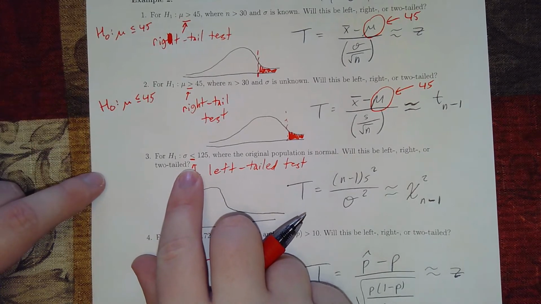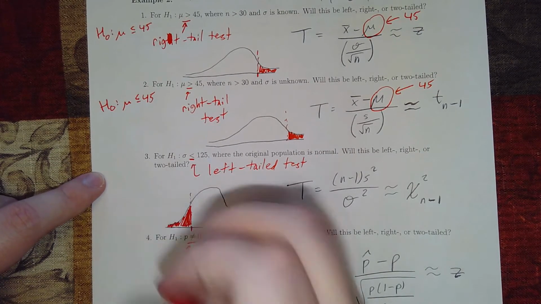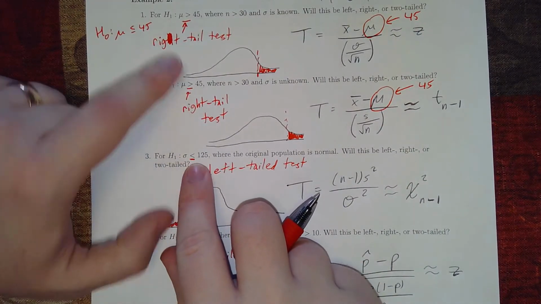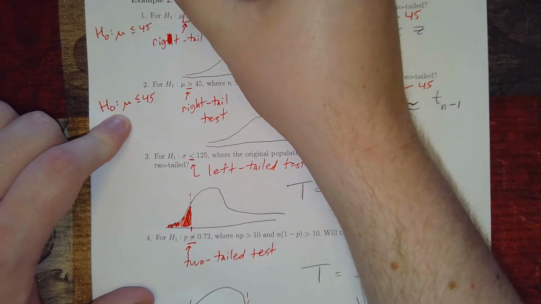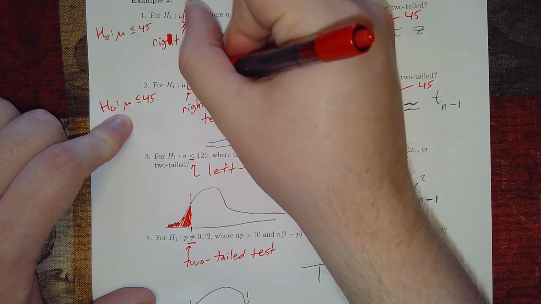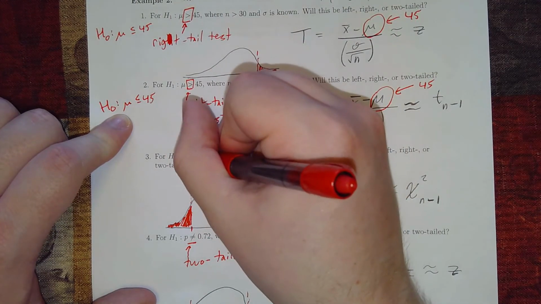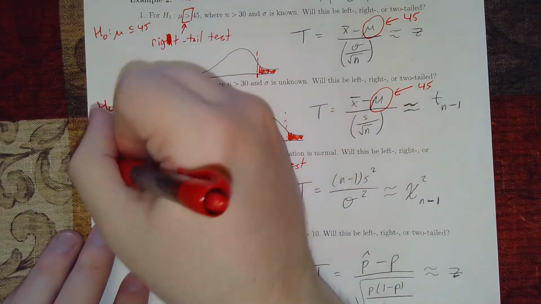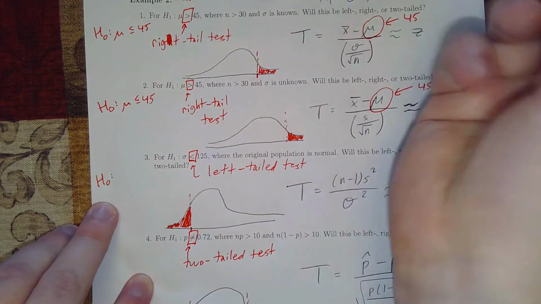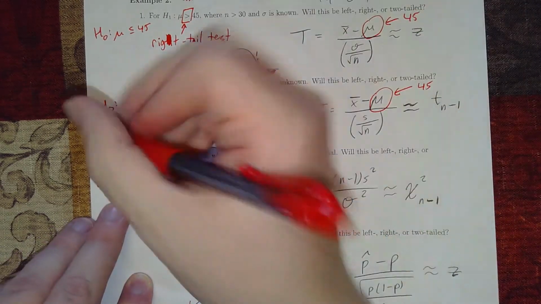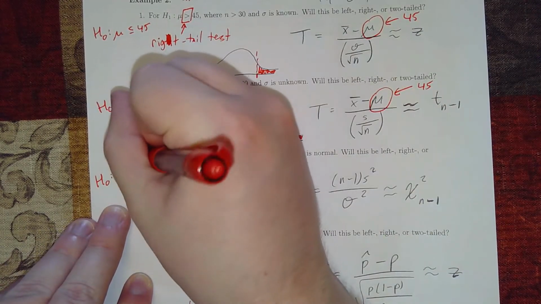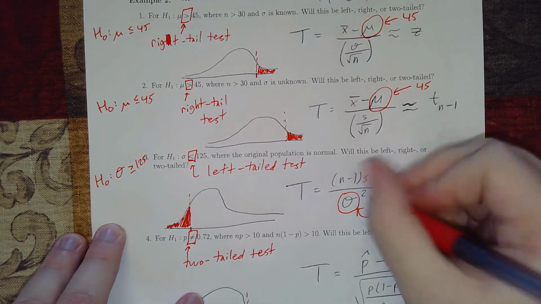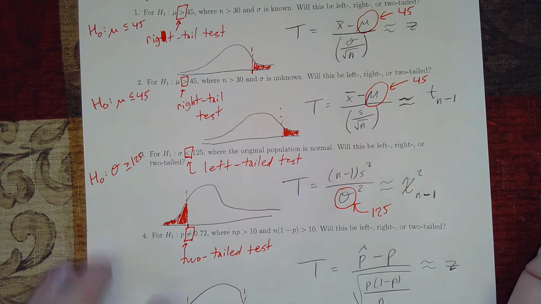Here, if we're looking at the idea that the standard deviation is less than 125, I want to point out these red lines are not underlines. I'm just trying to show and denote that this is the symbol that tells us which tail we have. Here, H naught will be that the standard deviation is greater than or equal to 125. And so this value for sigma down here will be 125.